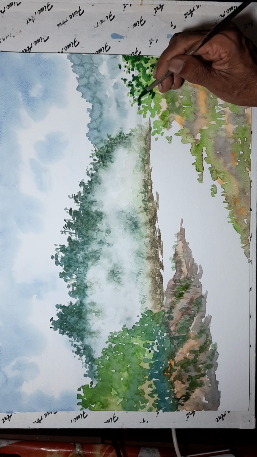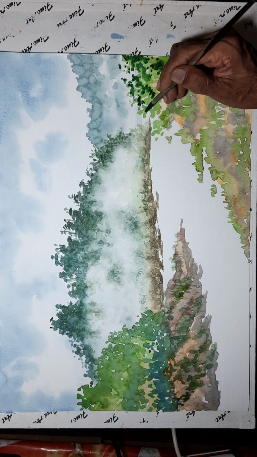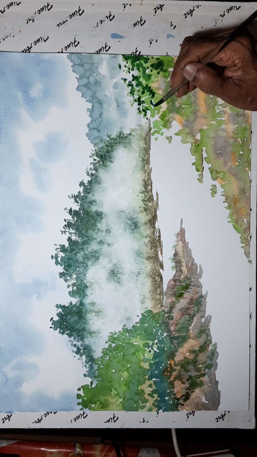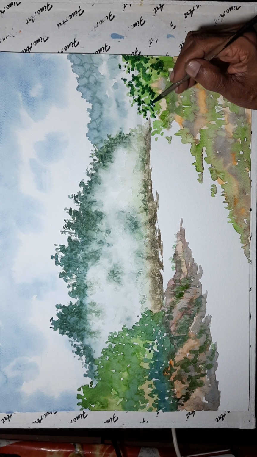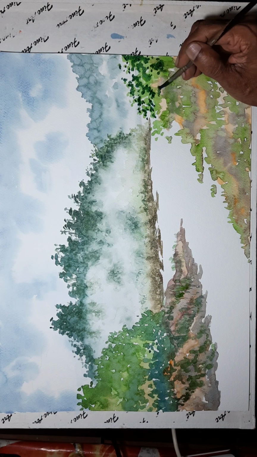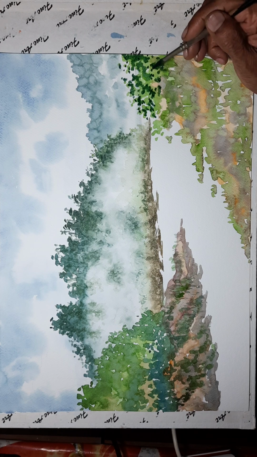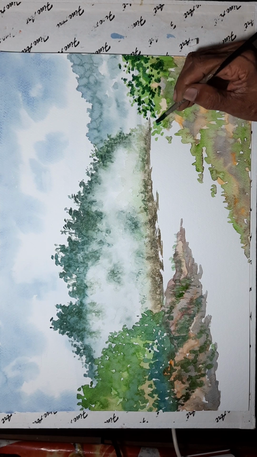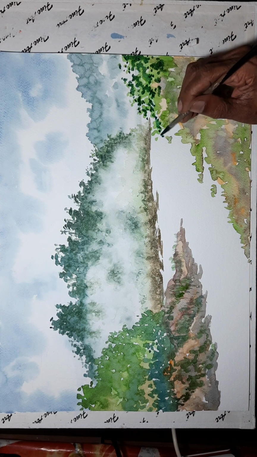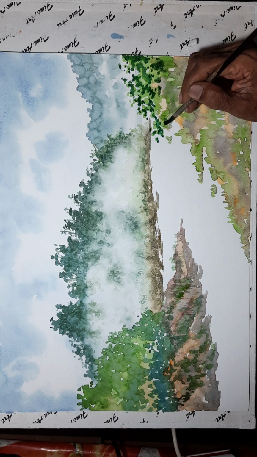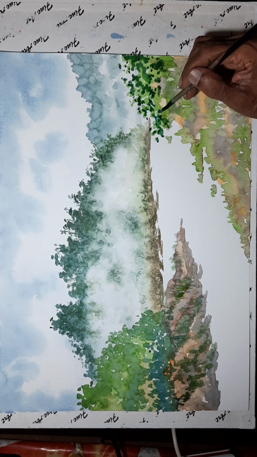My strokes are differing so much that when you look at it, you'll start thinking, oh my God, how did he do it? And the artist will think, how did he do it? That is what giving the right texture in the right place does.